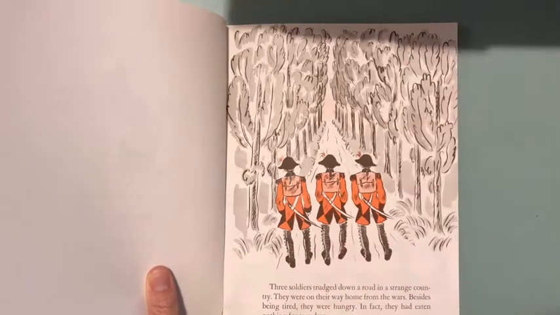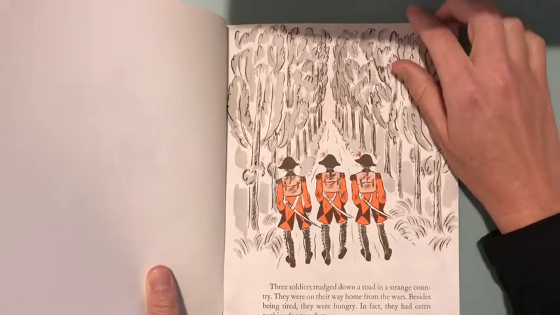So that's a similarity, right, between Cactus Soup and this story, is that the soldiers were hungry.